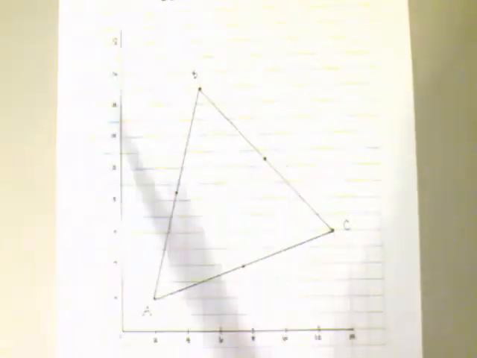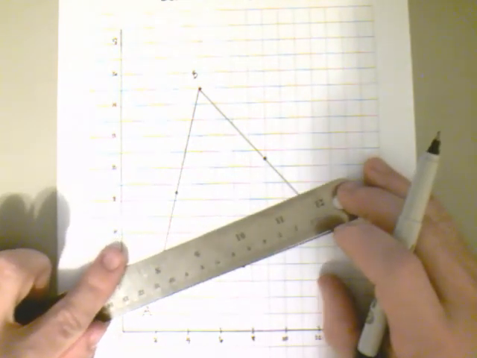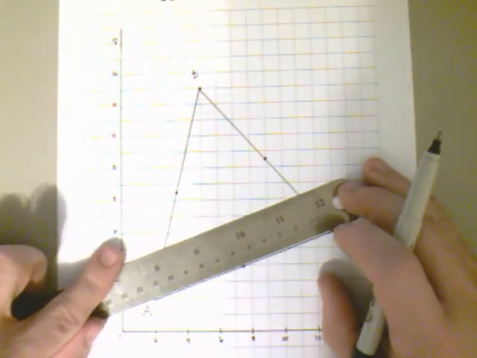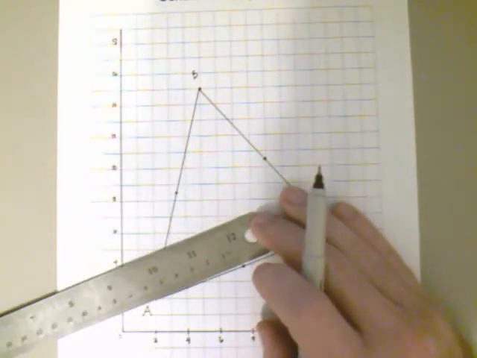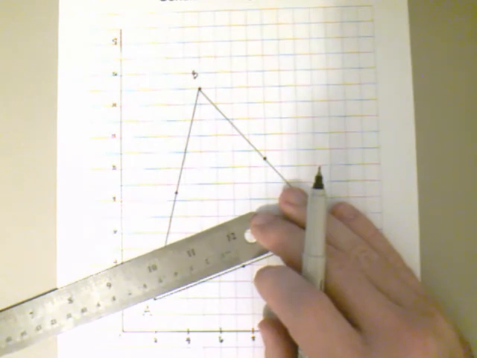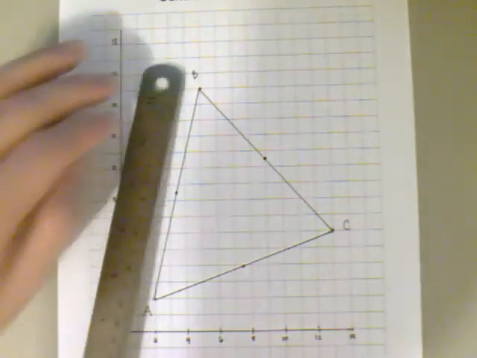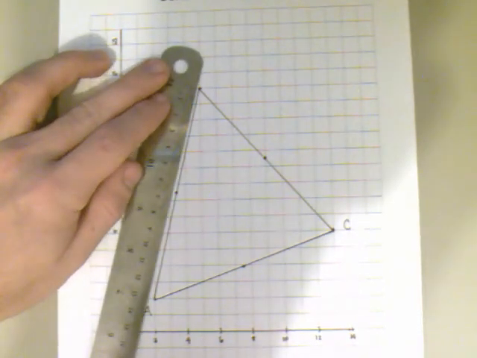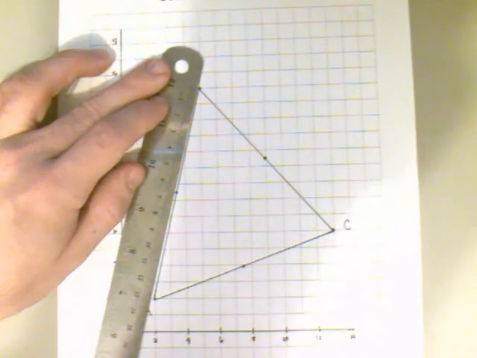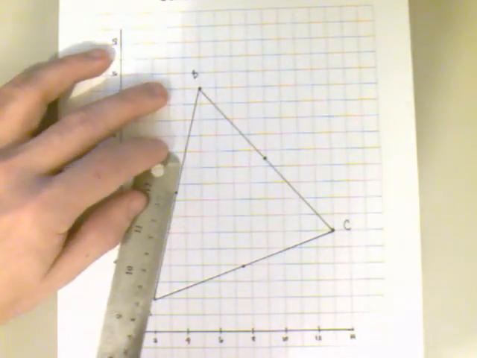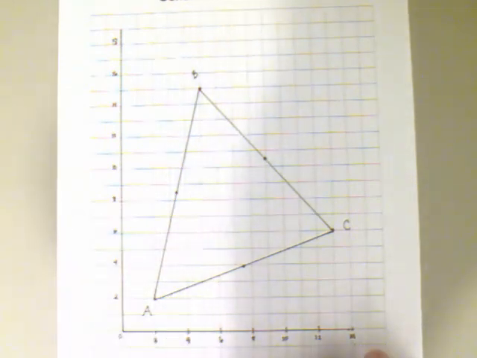That's okay. This length is 5.6 centimeters. This length is also 5.6 centimeters. This length, 6.5. This length, 6.5. All our midpoints are in the right spots.